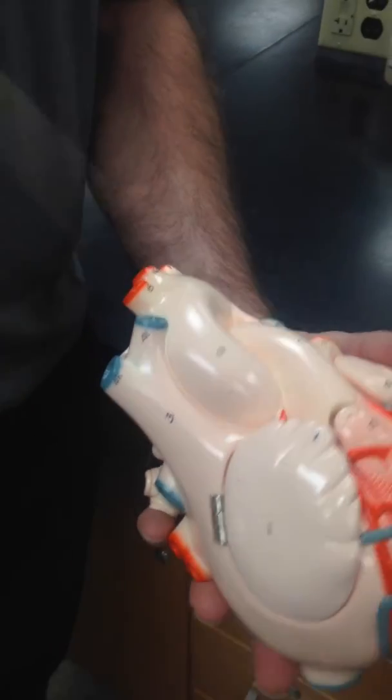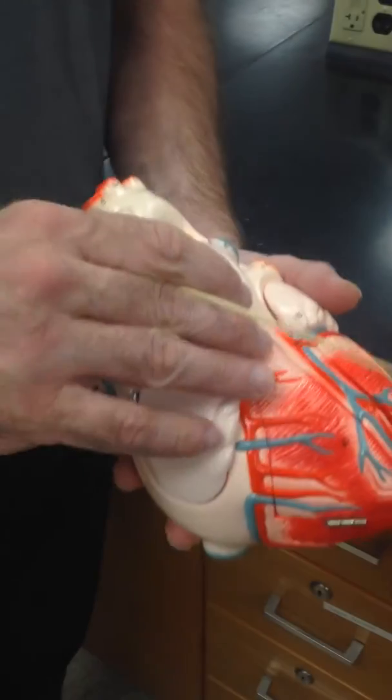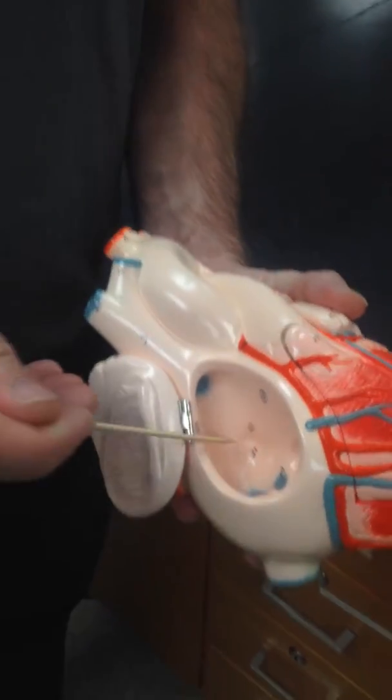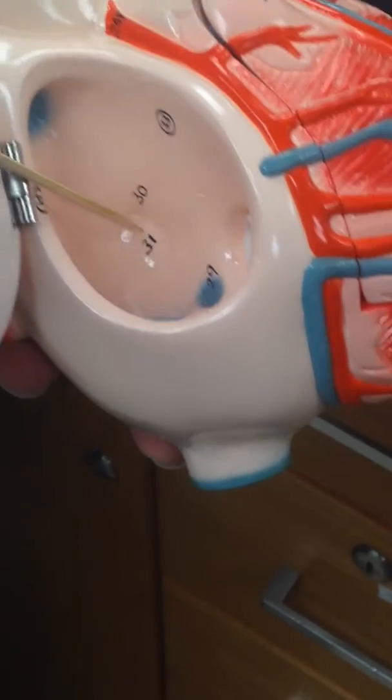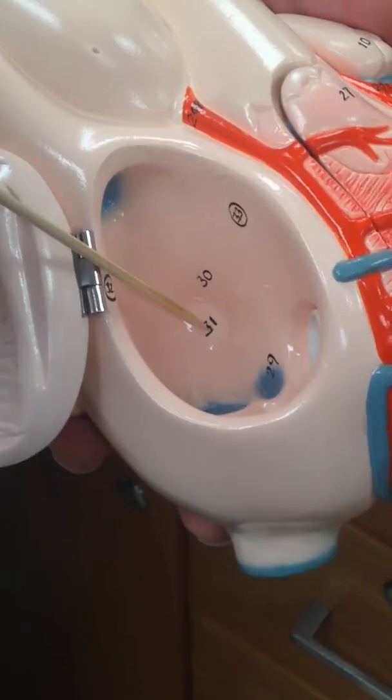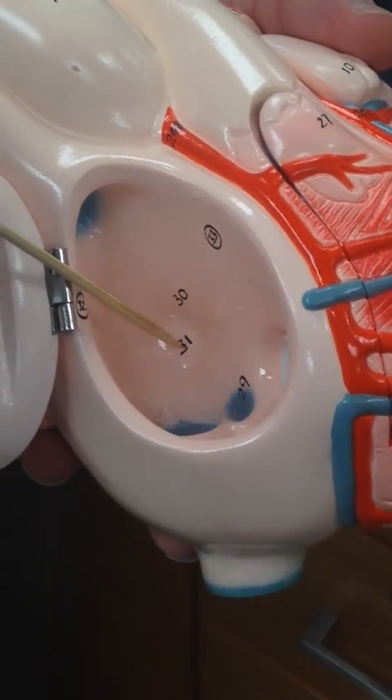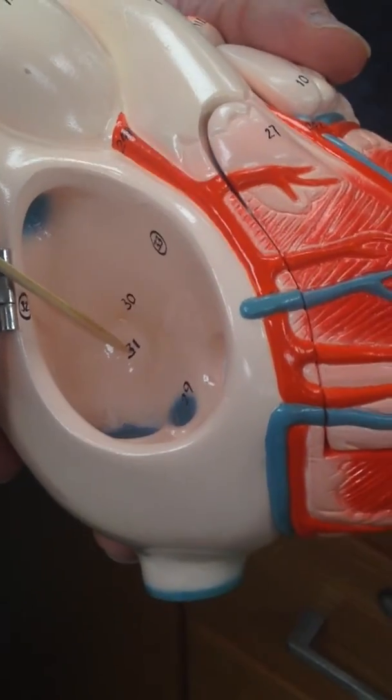I think that's everything. Oh, extra credit. For extra credit, this is a fossa ovalis. It was once called the foramen ovale, and it was an opening between the right atrium and the left atrium.